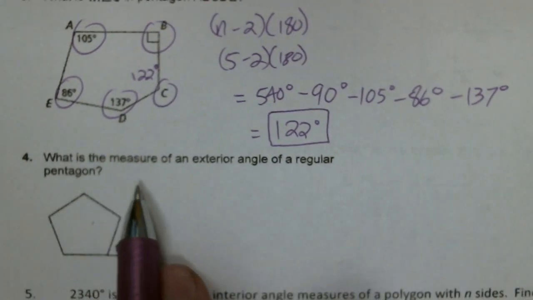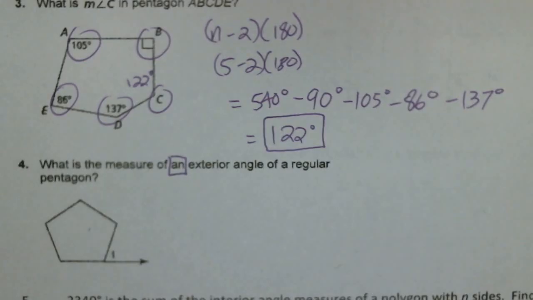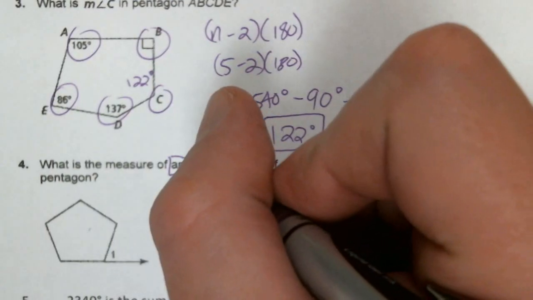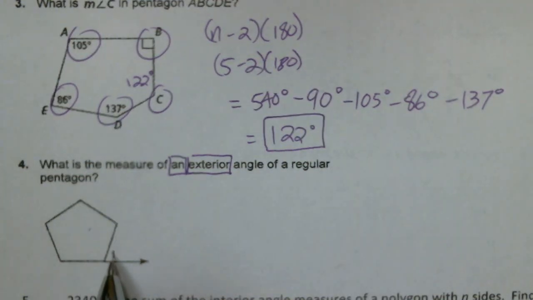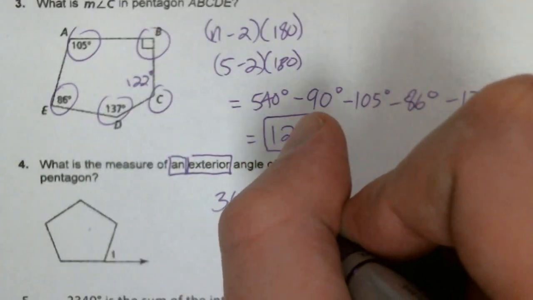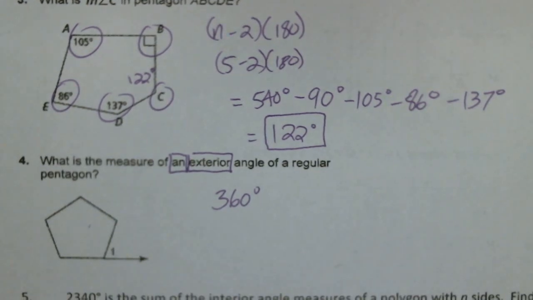Okay, number 4 says, what is the measure of each exterior angle of a regular pentagon? What is one of these outside angles? Well, one of our formulas in section 5.1 about polygons says that the sum of all the exterior angles of any polygon is always 360. Doesn't matter if it has 6 sides or 2,000 sides. They all add up to 360.